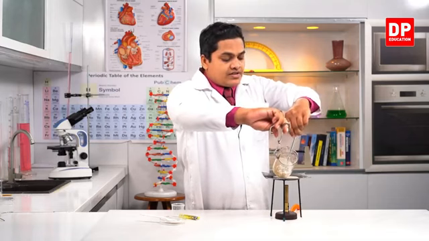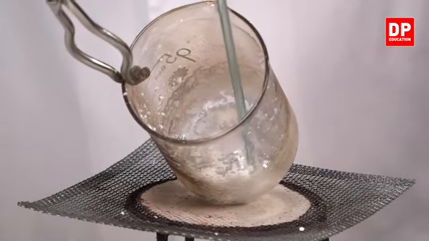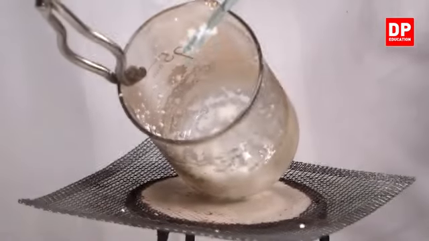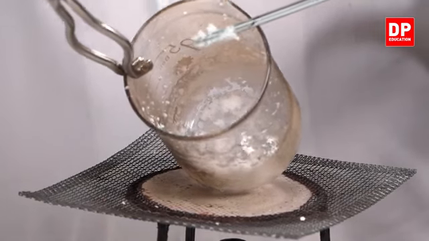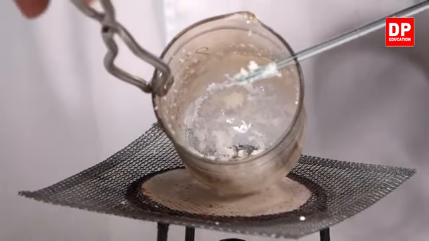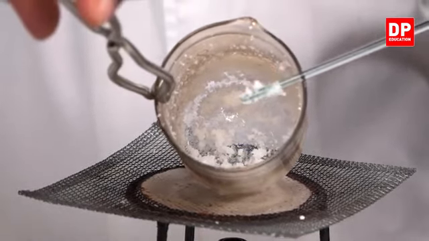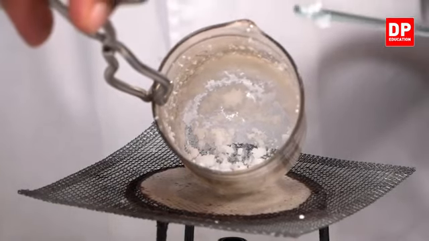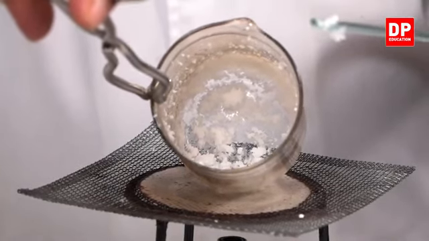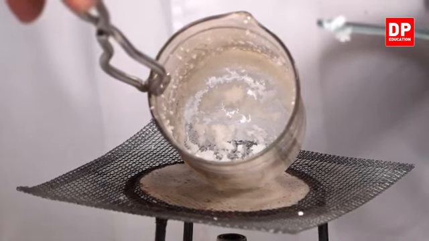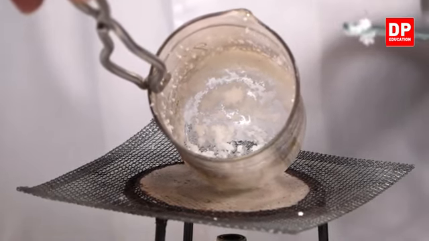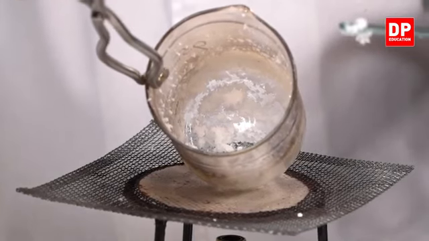The salt crystals or salt powder, I have dissolved it in water. Even though I am going to dissolve it, their physical nature is going to change, and that's it. So their chemical structure or the composition of the material is not going to change at all.